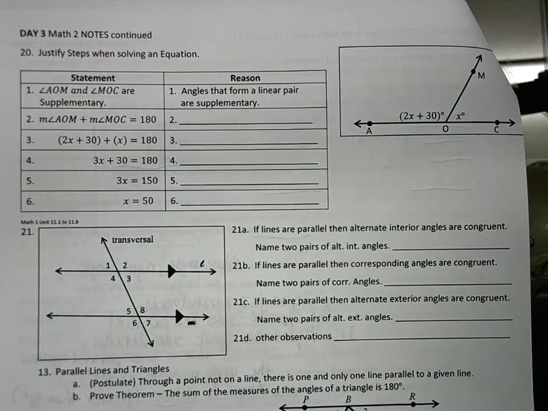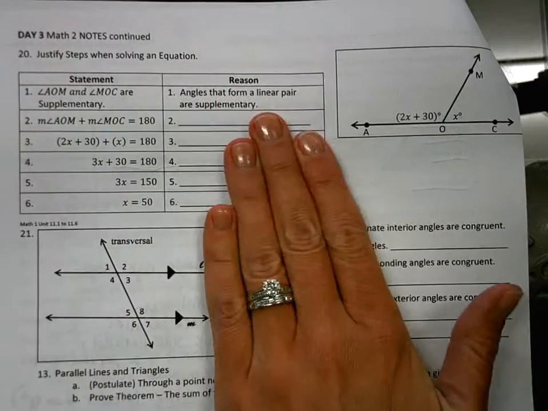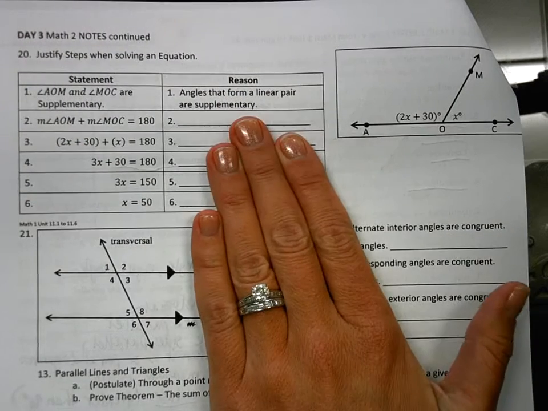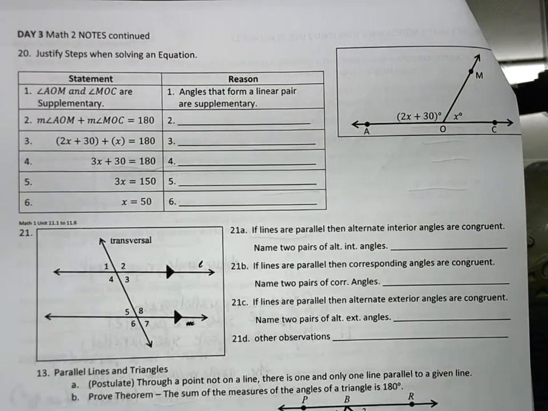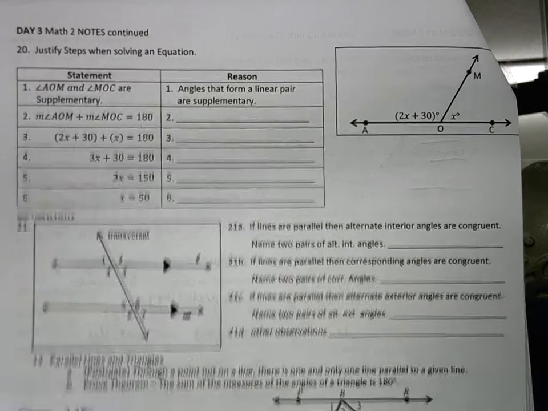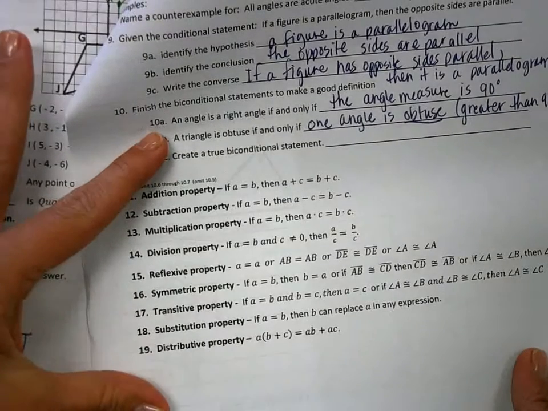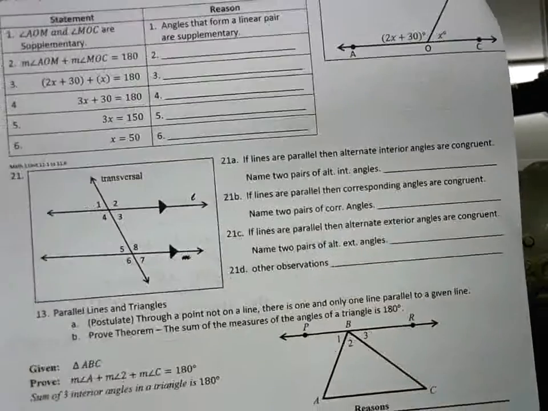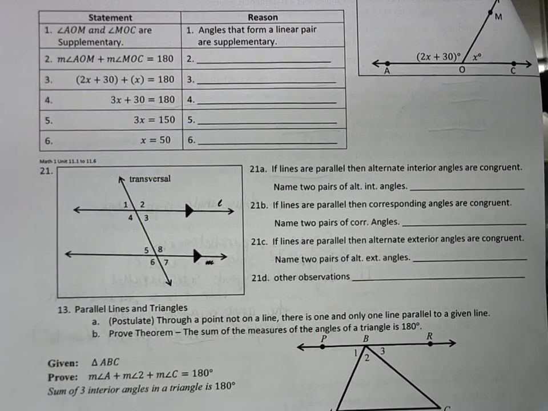Now we have to figure out what they did on the right. We need to give the reason. Why were they able to do those things? What are the reasons? Which goes back to all of this stuff we just did, and specifically a lot of these definitions. So you're going to be flipping back and forth. And let's see here. Okay, so on number 2.